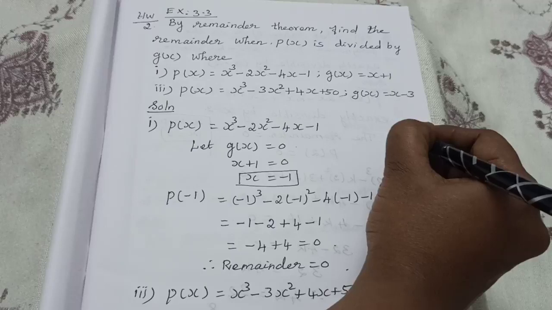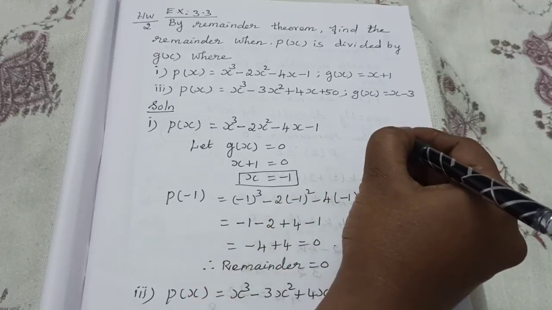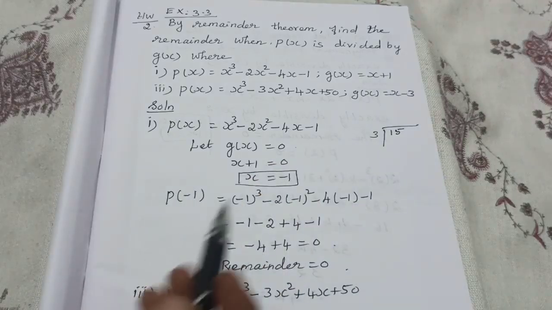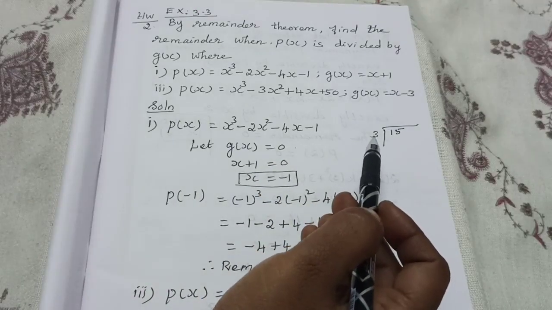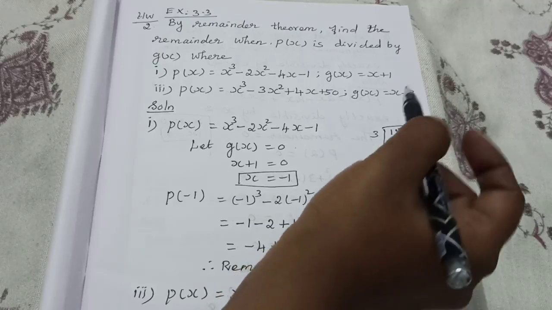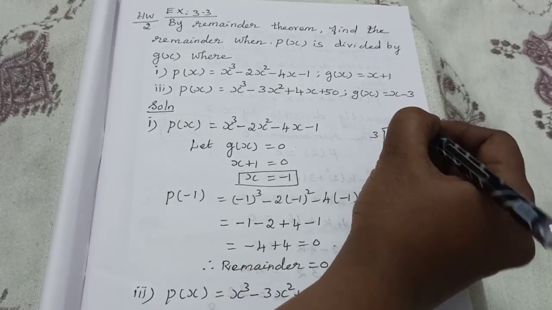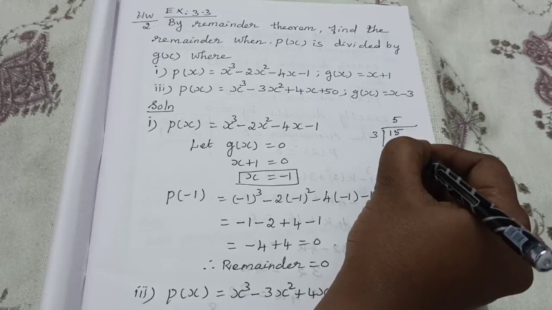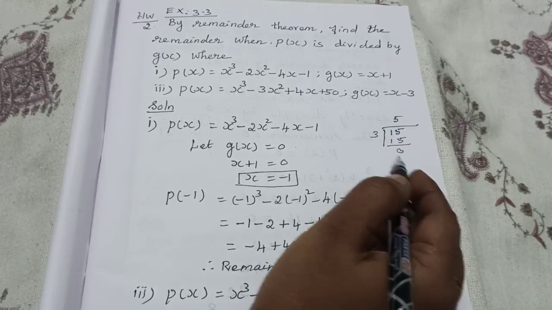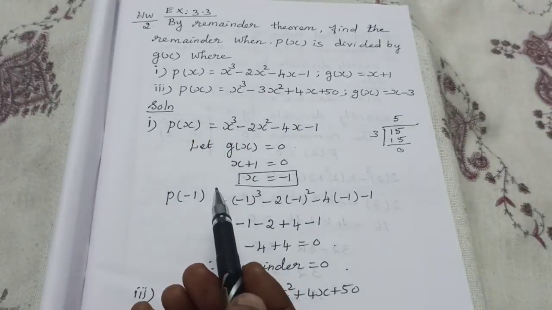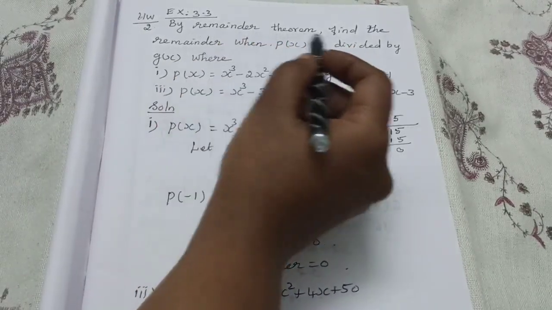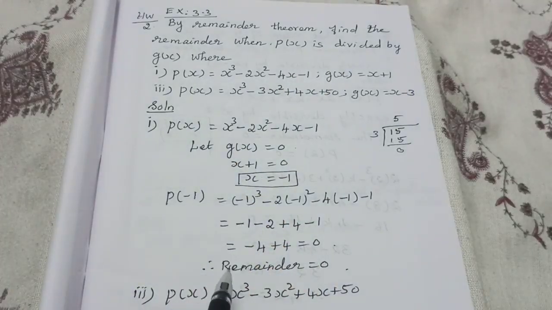That means how will we divide 15 by 3? This is the smallest number. How many 3's are in 15? 5 3's are 15. What's the remainder here? Remainder is 0. Like that only this question also. But here, by remainder theorem. That's the question, so we are using this method.